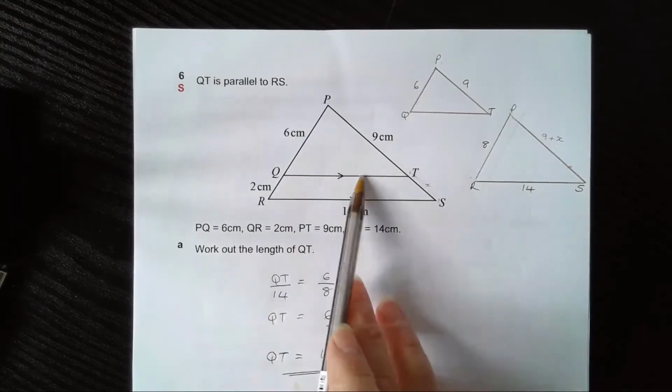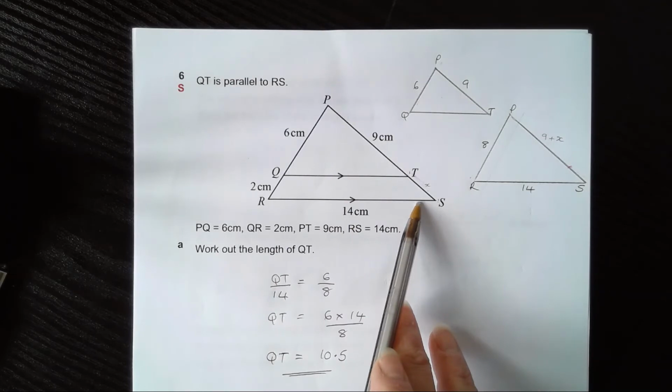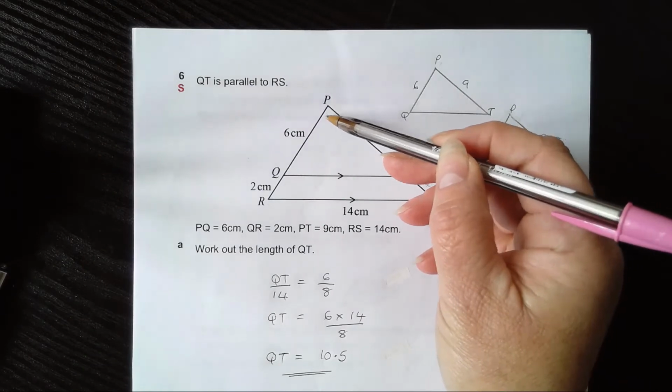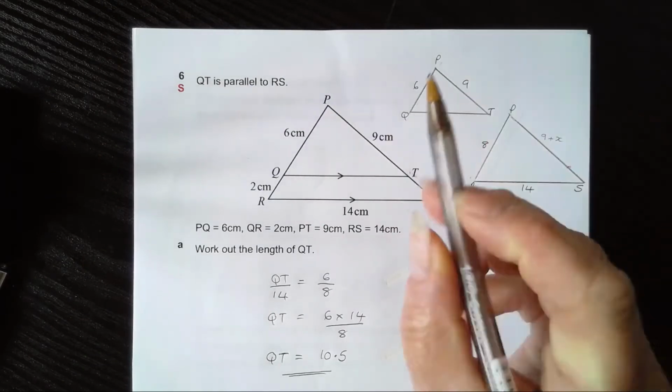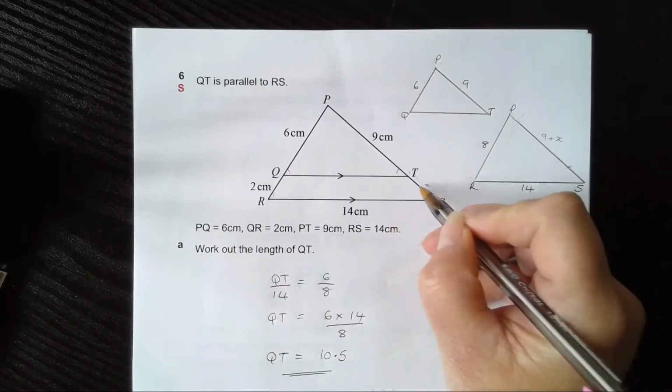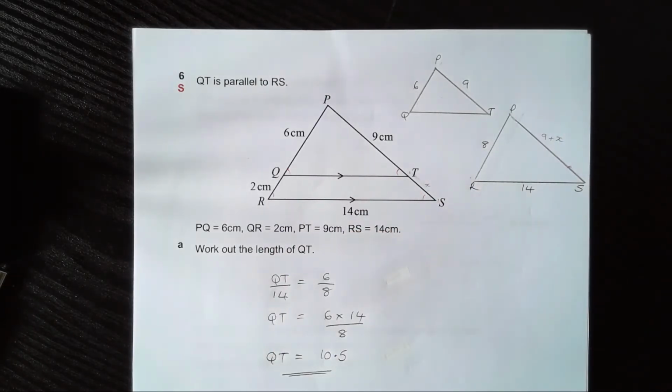These 2 sides are parallel, so we know that they are similar triangles because they have a shared angle here. The angle underneath P is the same on both triangles, and then they've got corresponding angles that are the same there. So I know I've got similar triangles.